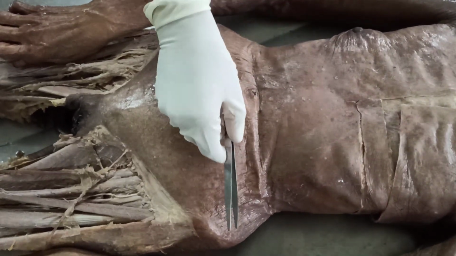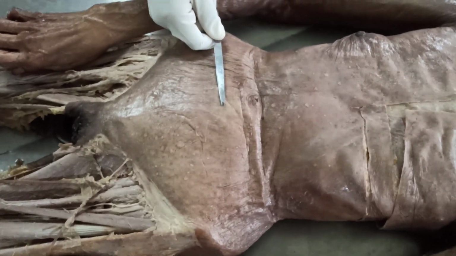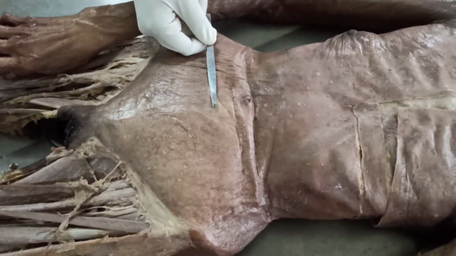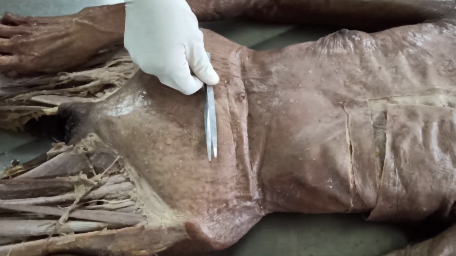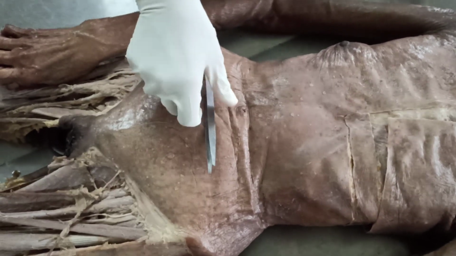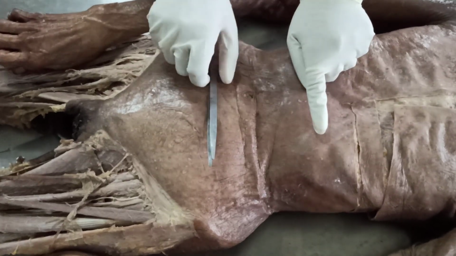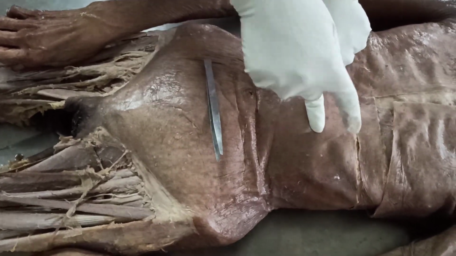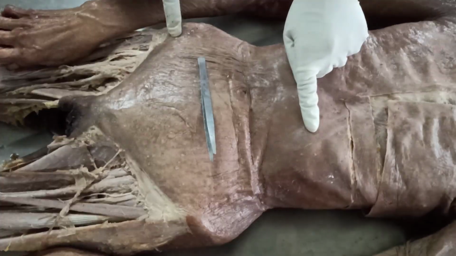Another line is called the transtubercular line, and this transtubercular line posteriorly corresponds with the L5 vertebra, and this line passes through the tubercles of the iliac crest. So these are the 2 horizontal lines and 2 vertical lines. So we have 1, 2, 3, 4, 5, 6, 7, 8, 9 quadrants.